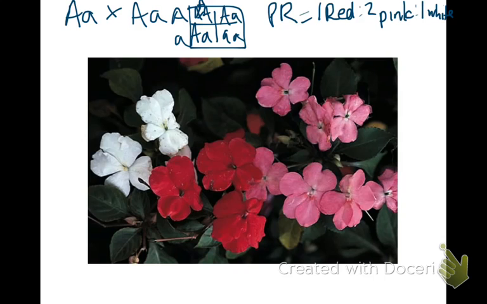Because you can't just combine big A, little a, and big A, little a, because those are different phenotypes now. You have to make sure that when you look back at your let statement, big A is red, big A, little a is pink, and little a is white. My genotypic ratio is still the same, because those are the letters. That hasn't changed at all. But you need to make sure that the phenotypes are different.